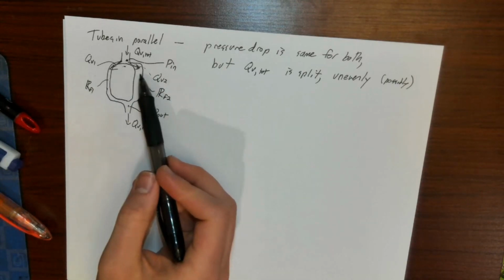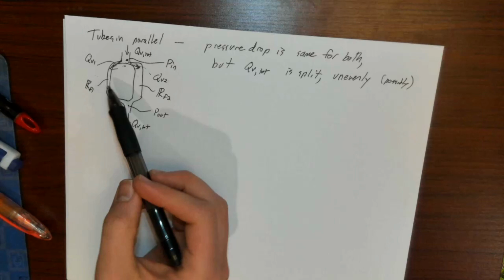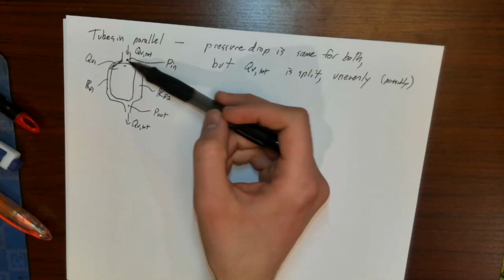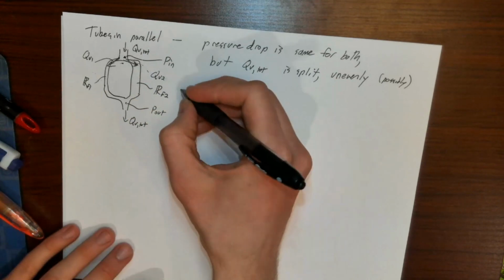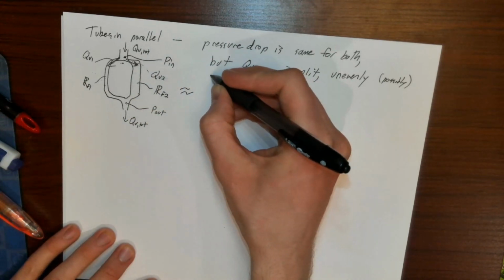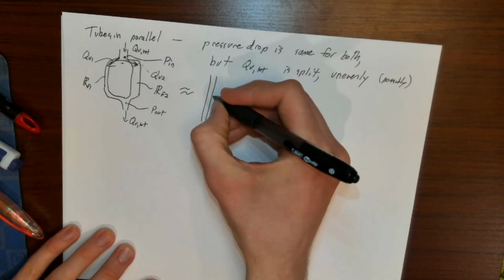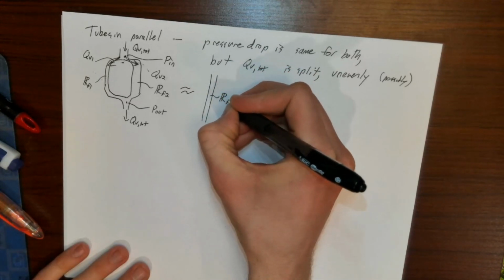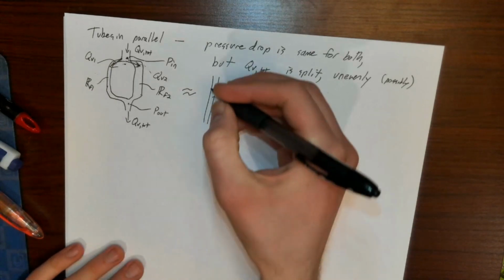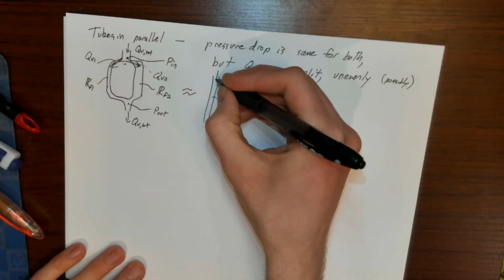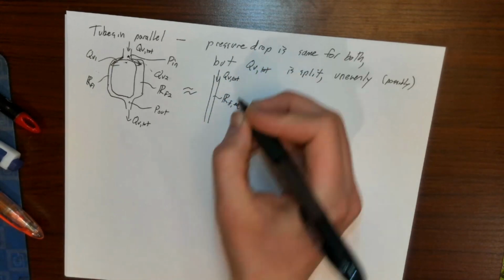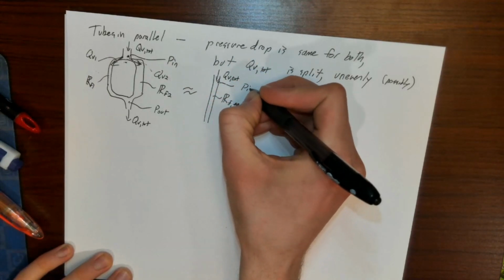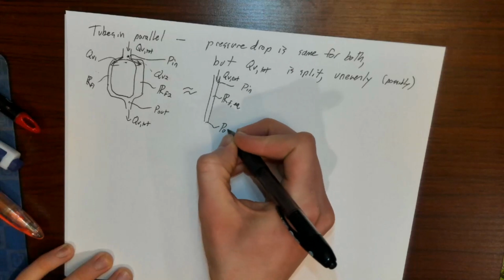I might ask, if I don't care about the details of how the split occurs, if I just want to say that these two branches in parallel that then recombine later, could I say that this is equivalent to just having a single tube with some equivalent fluidic resistance that has the total volumetric flow rate going through and also has the same P in and P out?